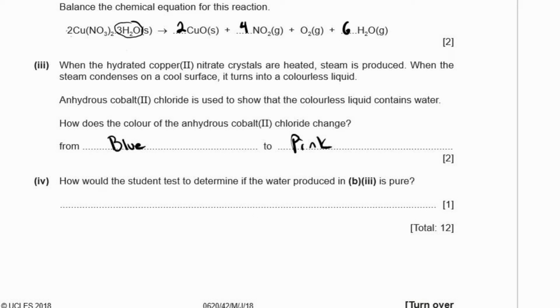And 4, how would the student test to determine if the water produced in B3 is pure? Basically, you can check the melting point or the boiling point or the freezing point. So check if the boiling point is 100 degrees Celsius. So you want to check that the boiling point is a sharp 100 degrees Celsius.